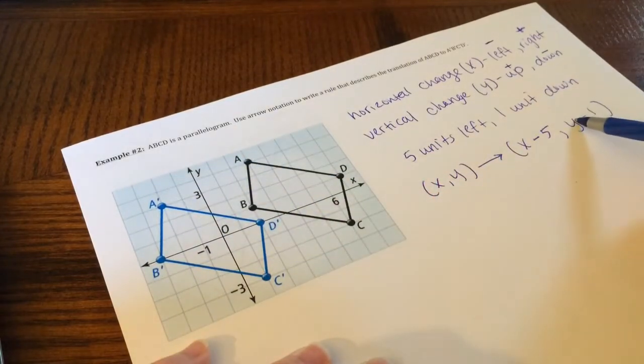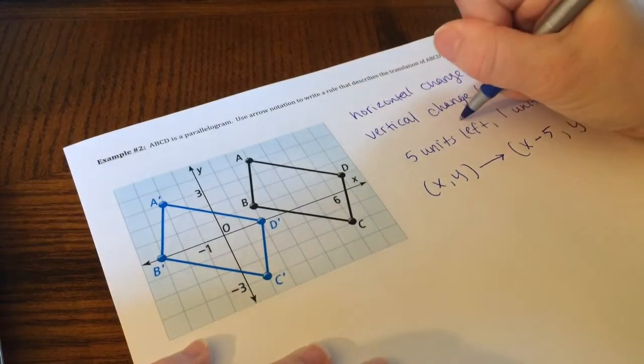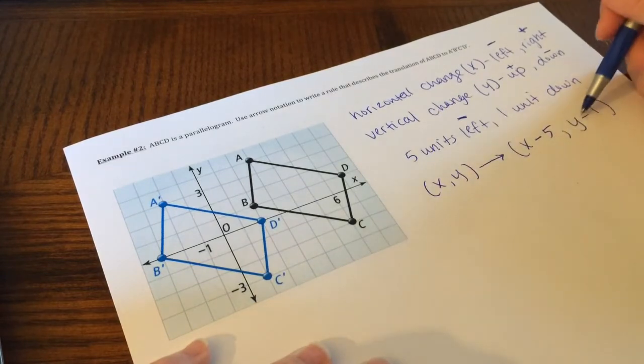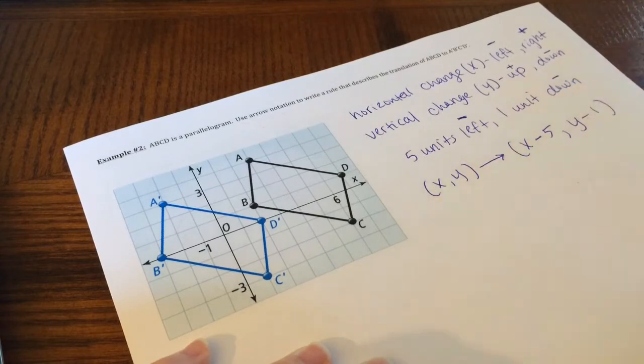Which means you take your y coordinate and you subtract 1, because down means subtraction. Remember, left means subtraction, that's why it's x minus 5. And down means subtraction, that's why it's y minus 1, because we go 1 unit down.